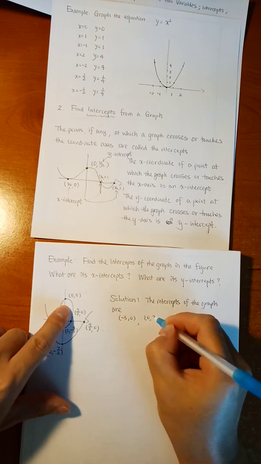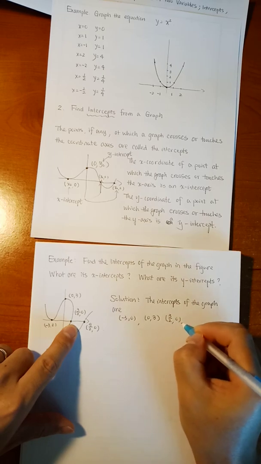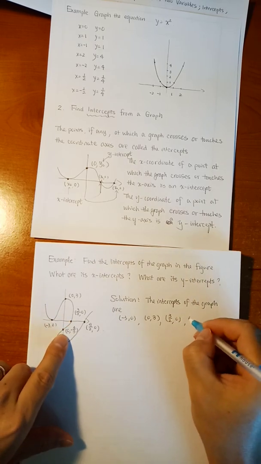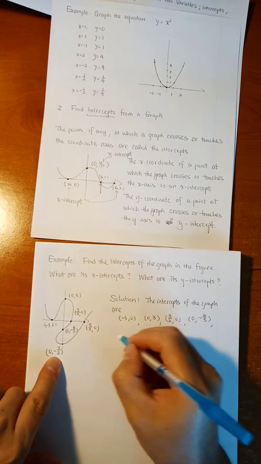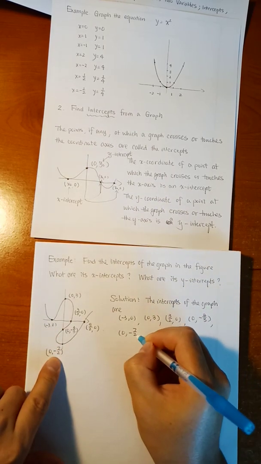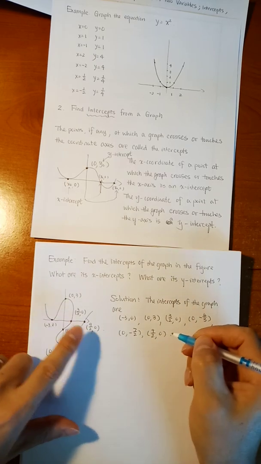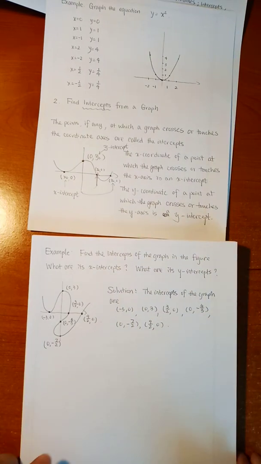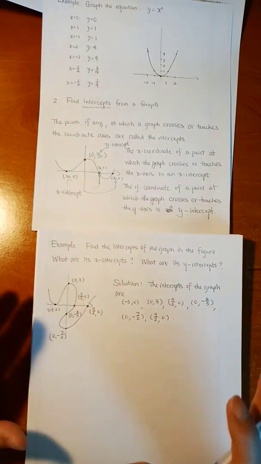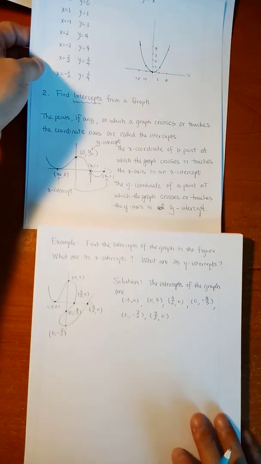And (0, 3), (3/2, 0), (0, -4/3), (0, -7/2), and (9/2, 0). So just follow the curve and see all the intersection points. The intercepts are points. They have x and y coordinates.